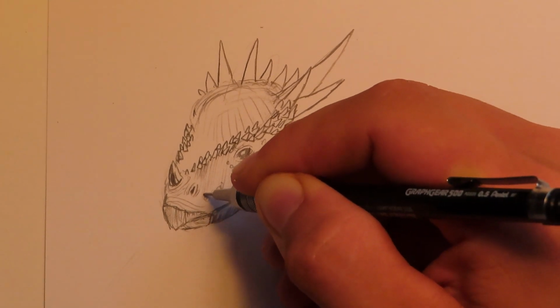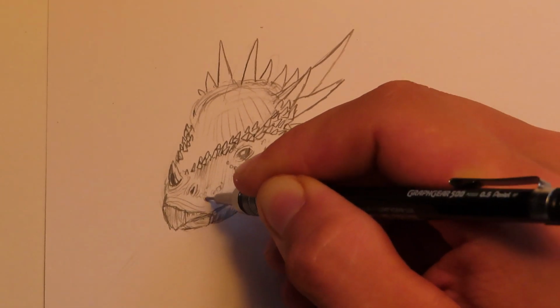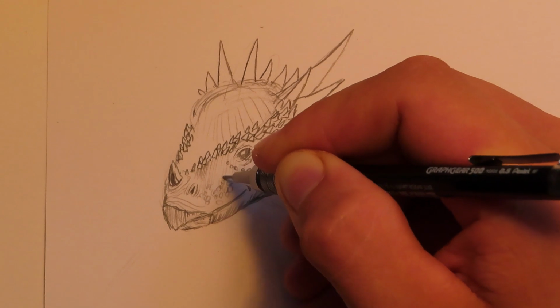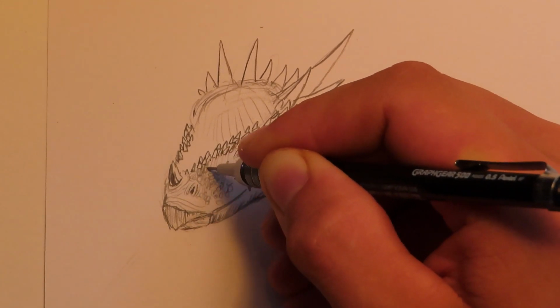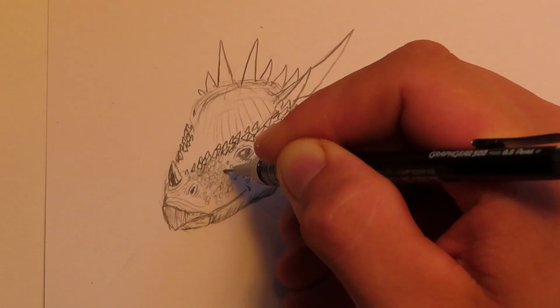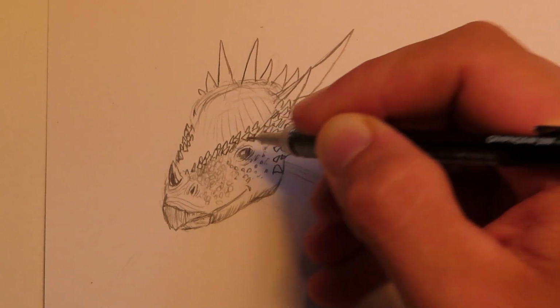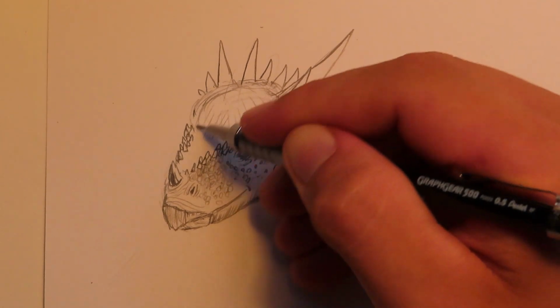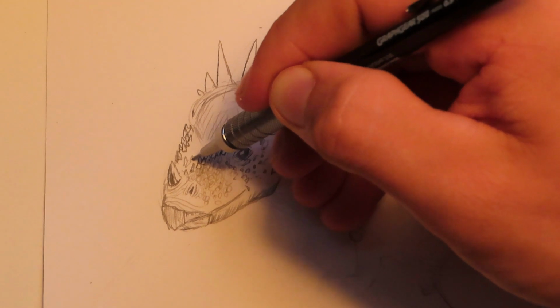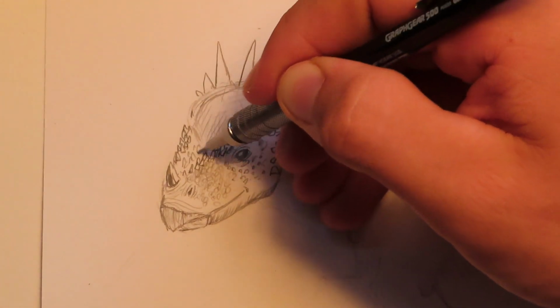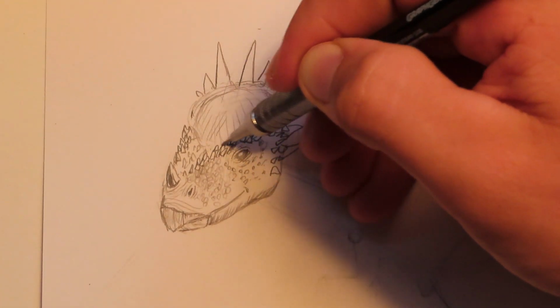And yeah, I would highly recommend you guys put in tons of scales, because Stygimoloch is a very bumpy dinosaur. It's got really rough skin texture basically. So I'm going to add some scales in. Maybe put in a little bit more shading for the dome here, and a few little spikes in the center that lead up to the dome.